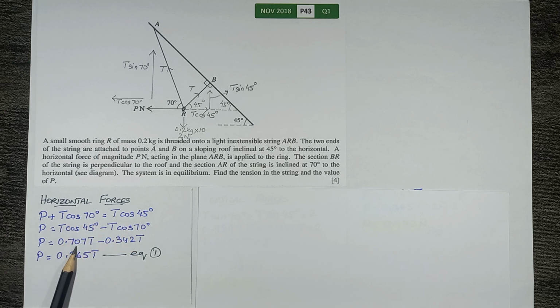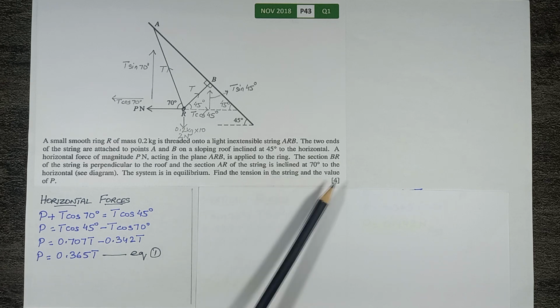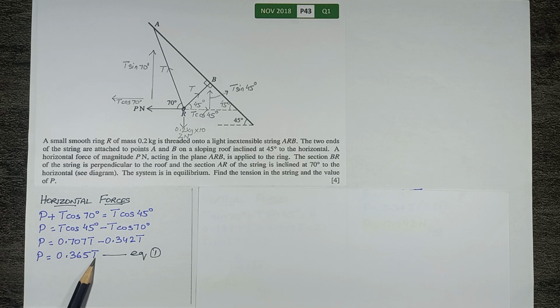Cos 45 is 0.707 with T, cos 70 is 0.342 with T, and because both are in terms of T, we could subtract these numbers and we can say that 0.365 T is equal to P, and this is our equation 1. And the equation is of the form of P in terms of T, and definitely we have to find both of them, because in the question they asked us to find the tension in the string and the value of P. We have to find tension as well as the value of P. So this is an equation based on horizontal.